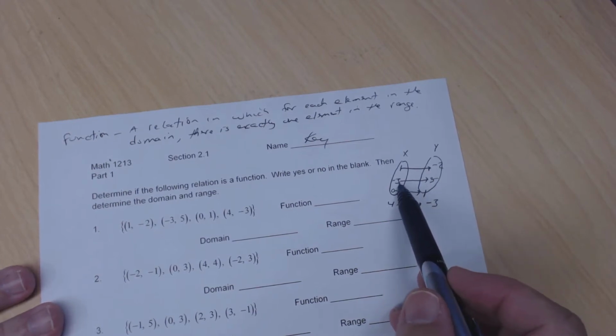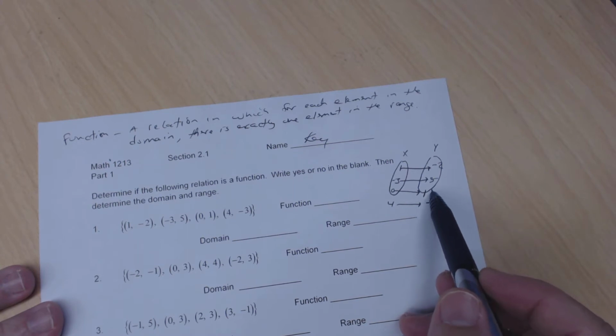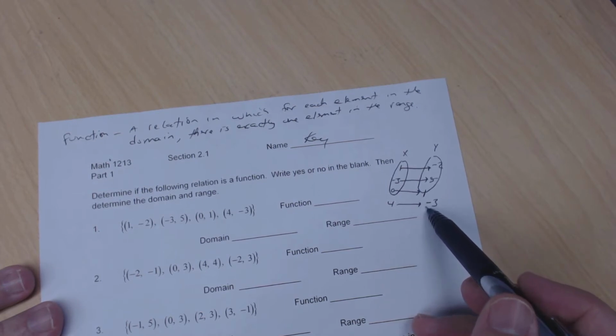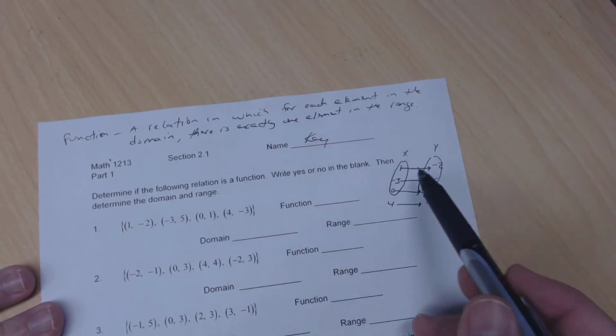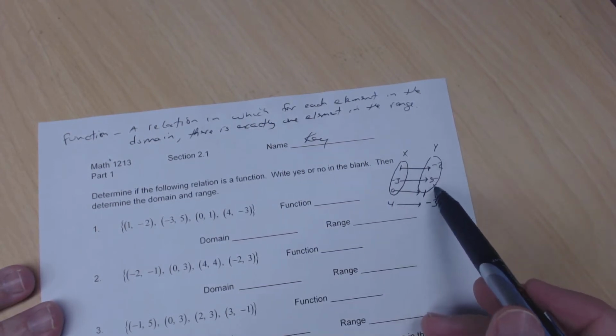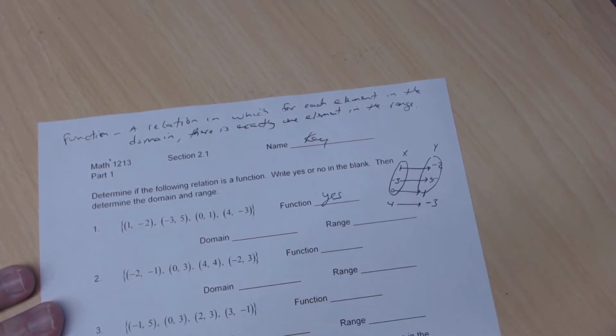When x is -3, the y value is 5. There's no other y value assigned to it. When x is 0, there's only one y value. It is 1. There's no other y value assigned to it. When x is 4, there's only one y value, -3. There's no other y value assigned to it. So by definition of function, for each element in the domain, there's exactly one element in the range assigned to it. So that's a function. So the answer is yes there.